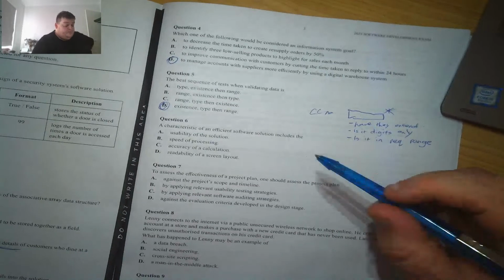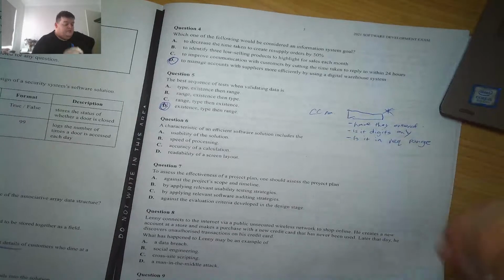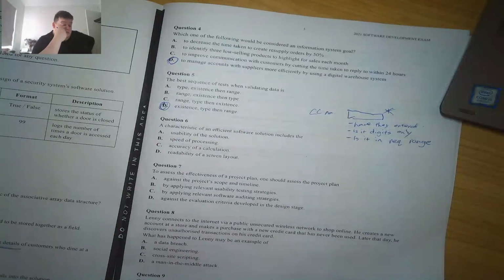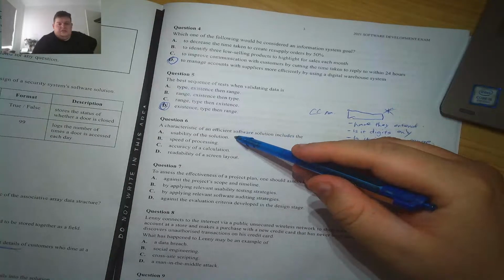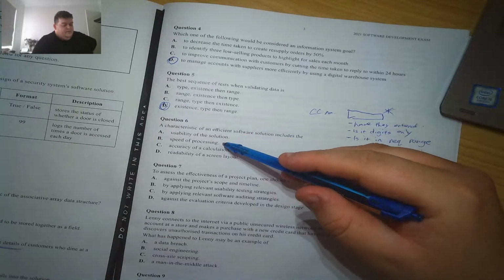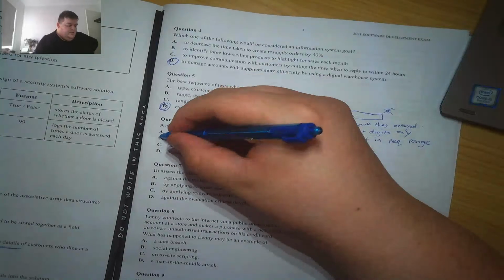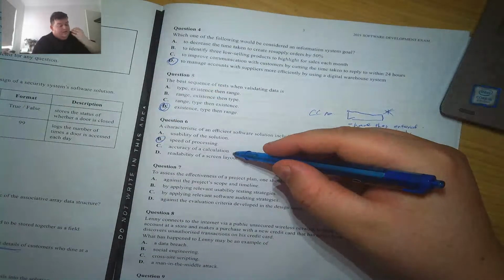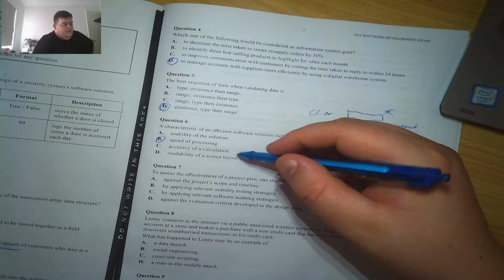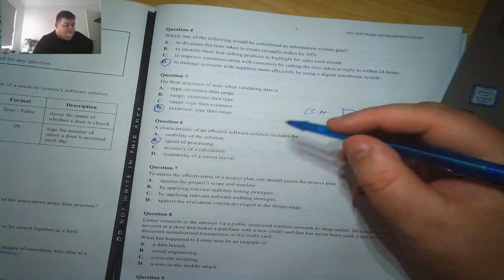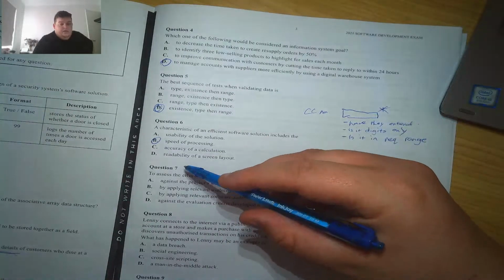Sorry. Characteristic of an efficient software solution includes, so remember, effectiveness is how well it does its job. Efficiency is how quick it does its job. So the usability of a solution, that's effectiveness. The speed of processing, that's efficiency. So I'm just going to circle that one. Accuracy of your calculation is effectiveness. Readability of the screen layout is effectiveness. That's done. So that's definitely right.